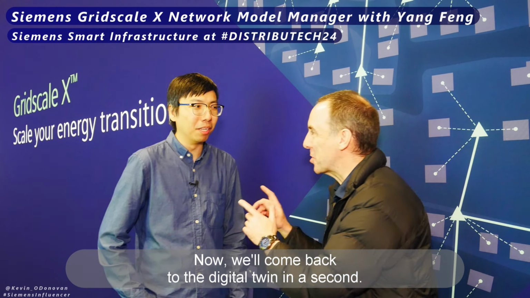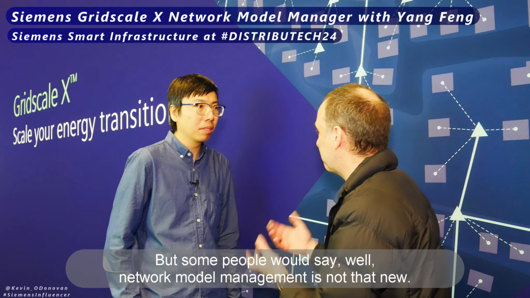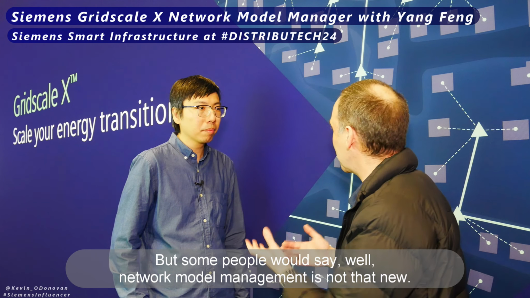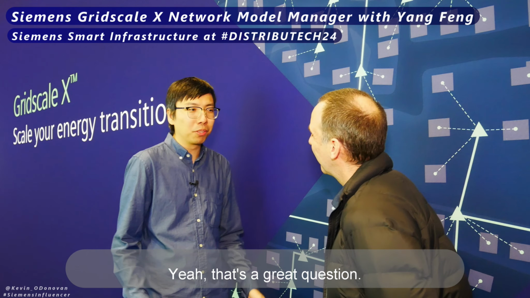Now we'll come back to the digital twin in a second, but some people would say, well, network model management is not that new. So what's new with the Gridscale X announcement? Yeah, that's a great question.